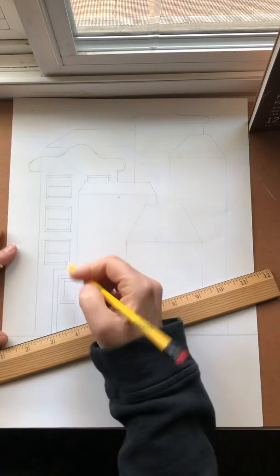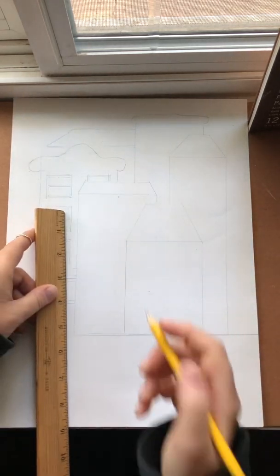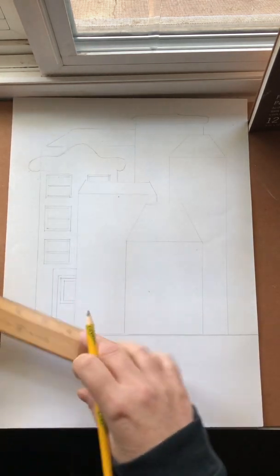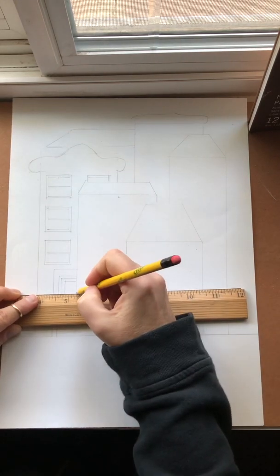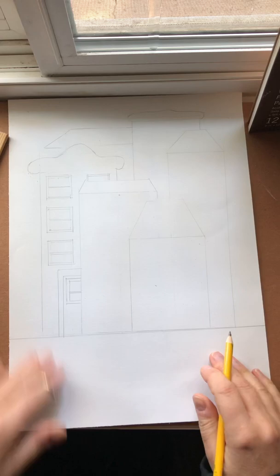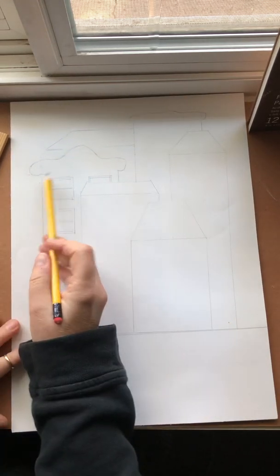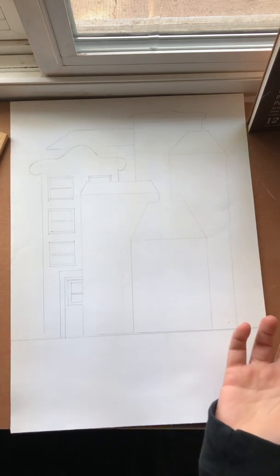So you want to always check your lines. And maybe this would be, I don't know, a window as well in here. Maybe, we'll see. I could change that if I want. And that would maybe be it for what I do.